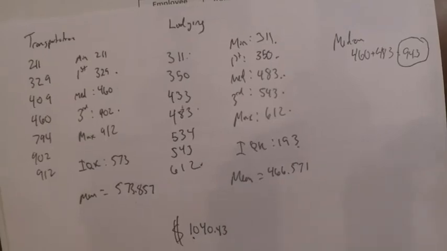$1,040.43. So if we use the median, 943, if we use the means, 1,040, these numbers aren't too far apart, right? So either one would be a reasonable estimate for how much money you would expect to spend on that trip.